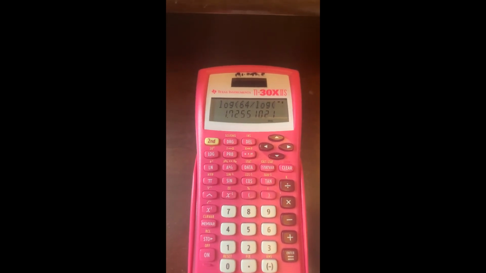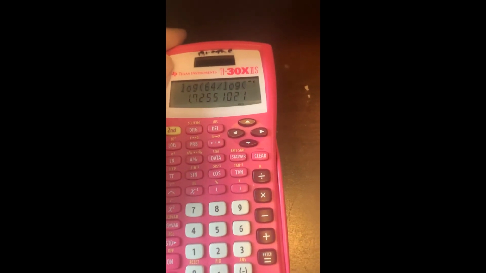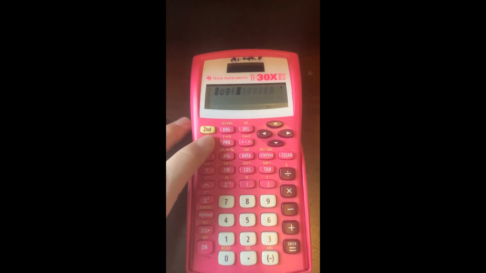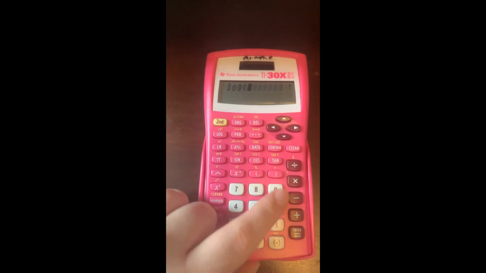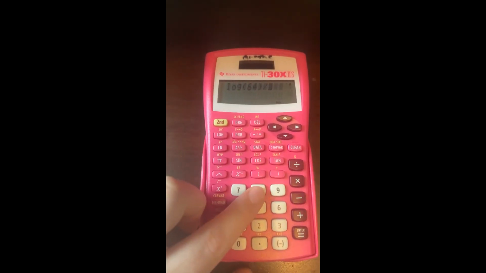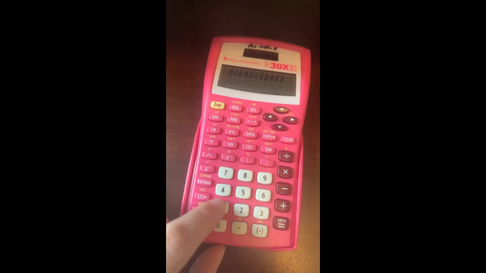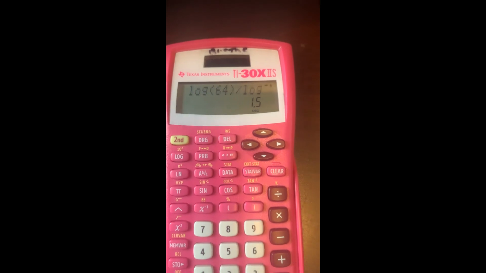And it looks like I get a different answer. Oh no! I forgot to do something. So I wanted to make that mistake so you guys could see what would happen. You guys know the answer should be 1.5, but I got a different answer. So I'm going to do log 64, close my parenthesis, divide by log 16. And now you see I get 1.5 like I did before.